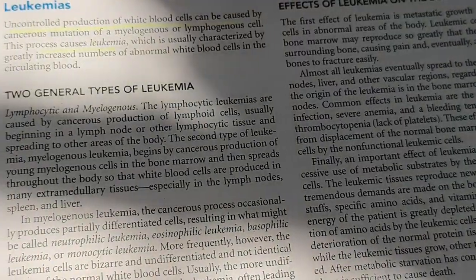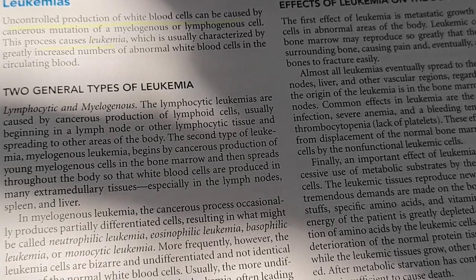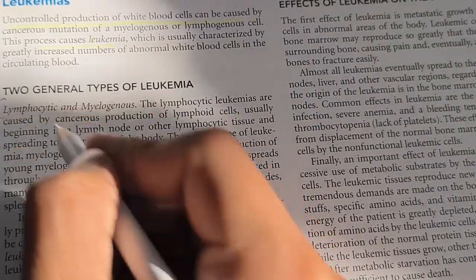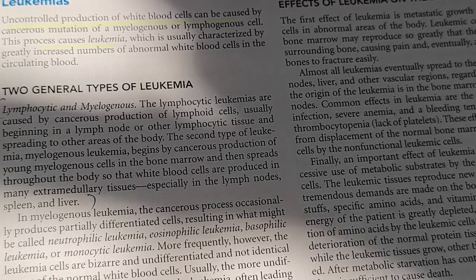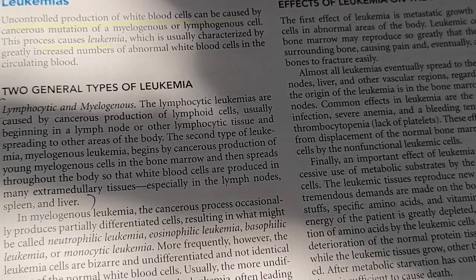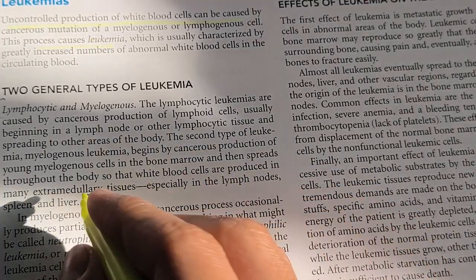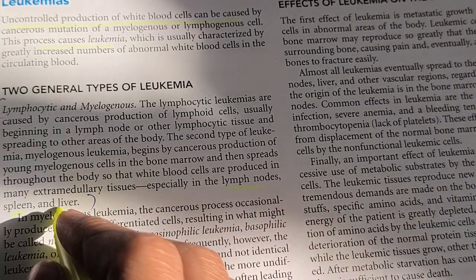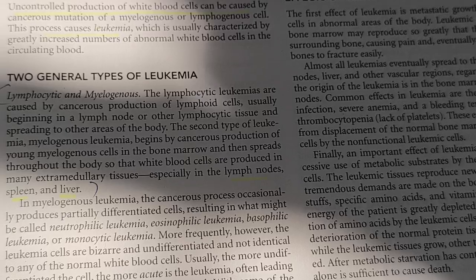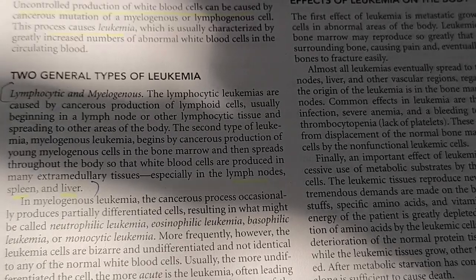All these things are mentioned in this part also. But there is one more important thing I want to mention, which is how you get enlargement, that is abnormality in the lymph node, spleen and liver. I'm going to show this now.